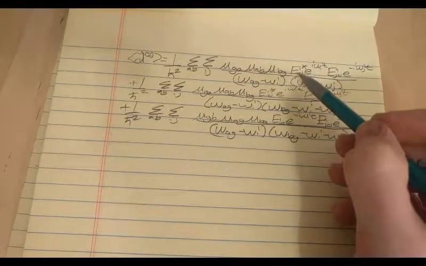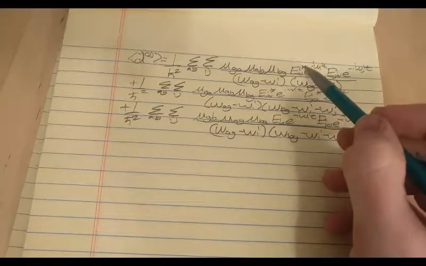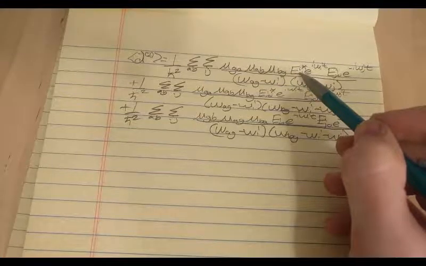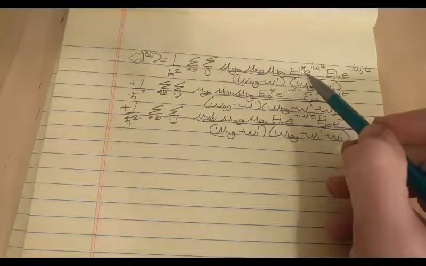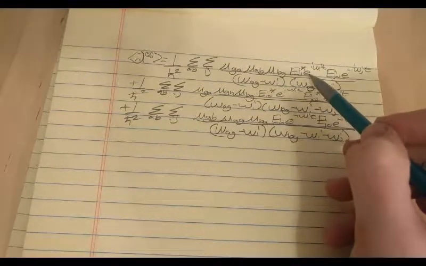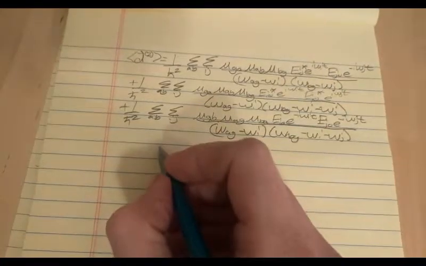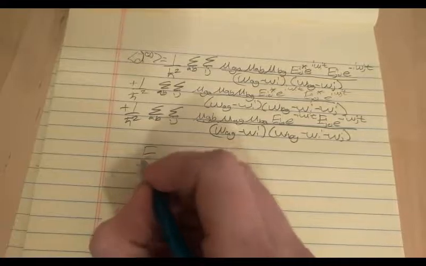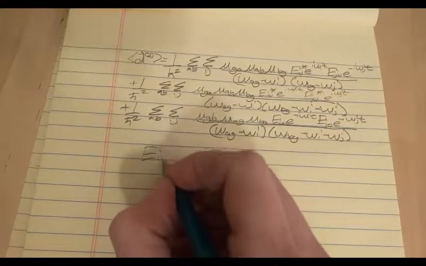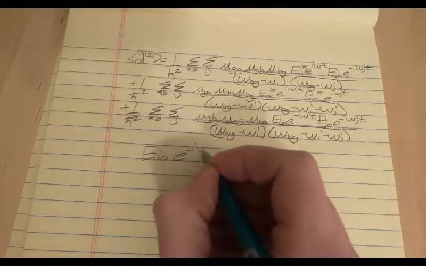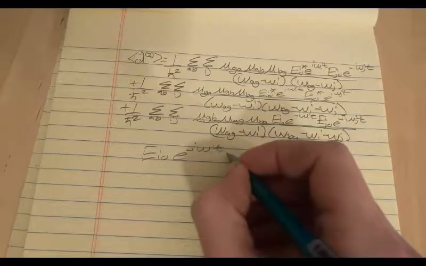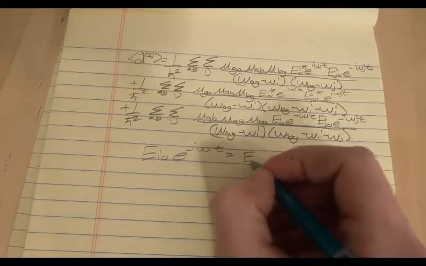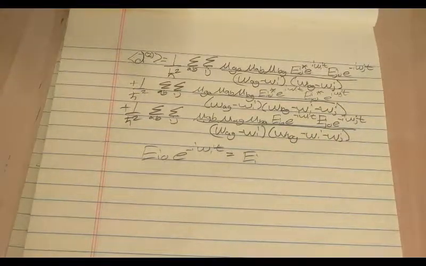And now I'm going to rewrite things to make things look a little bit simpler. So I'm going to rewrite the electric fields, since there's the part at time 0 times the time dependence part. I'm just going to rewrite that as one term. So in other words, if we take E sub I naught e to the negative I omega I t, I'm now going to just rewrite that as E sub I.